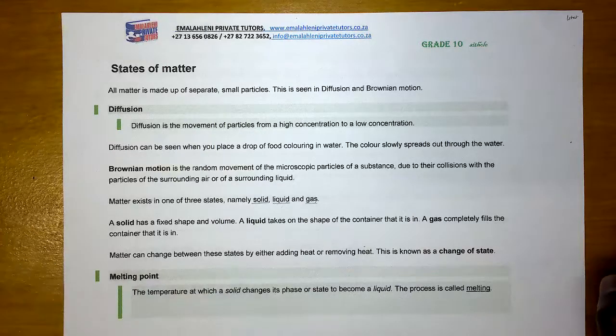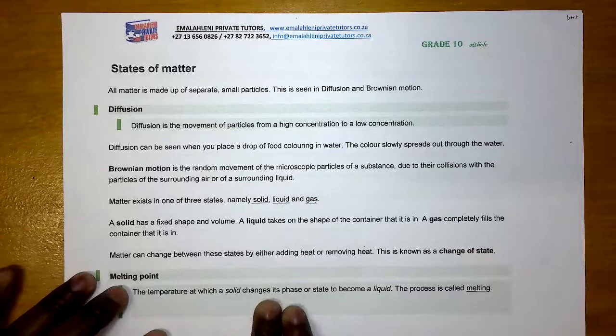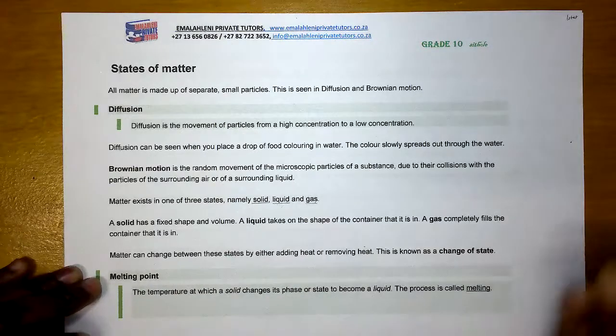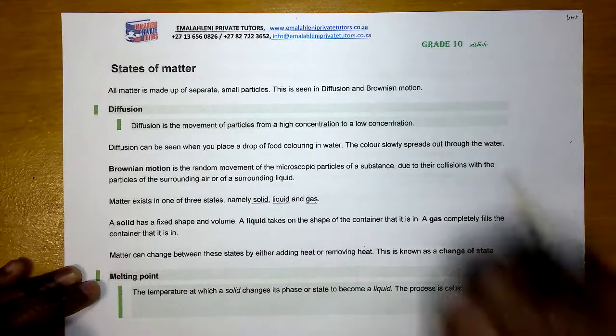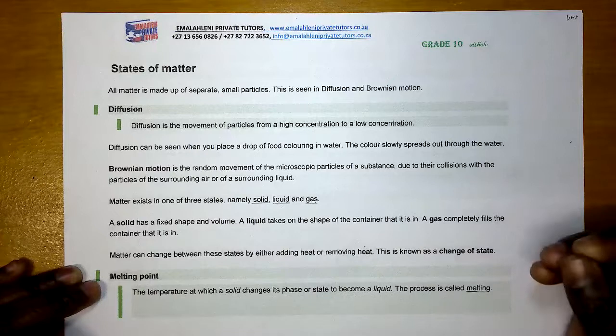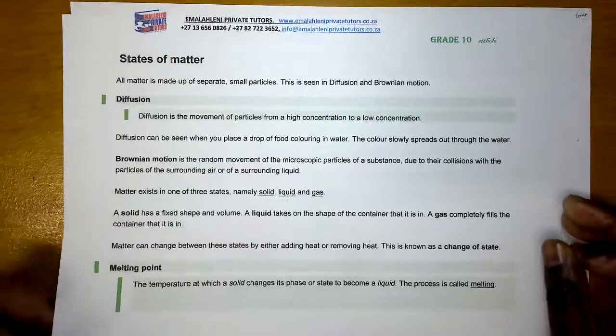to another state. Now, as we look at the melting point, this is the temperature at which a solid changes into a liquid, and we call this melting. Like if you take ice blocks and put them on the table, the temperature is high, so they start to melt into liquid.